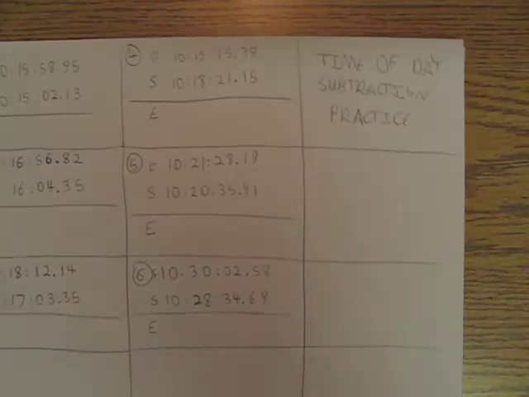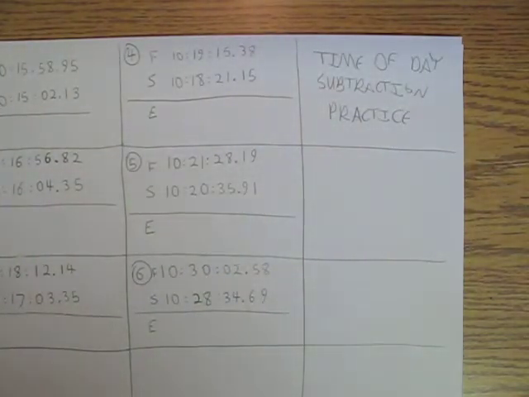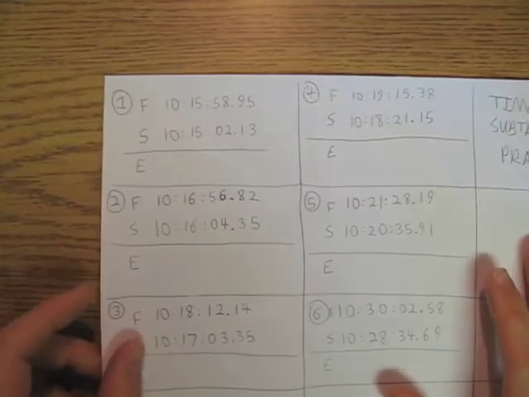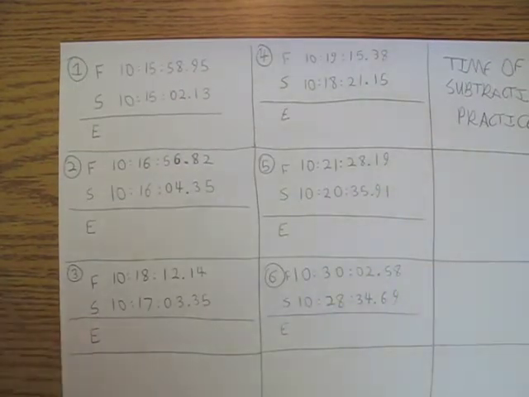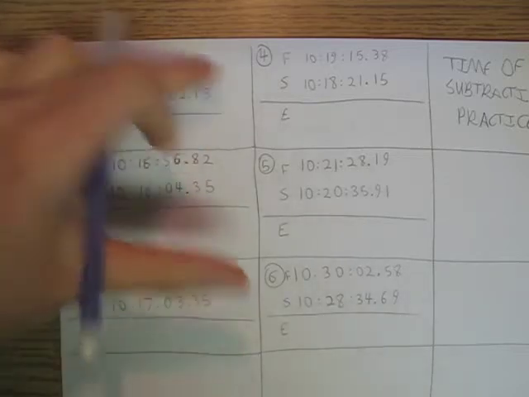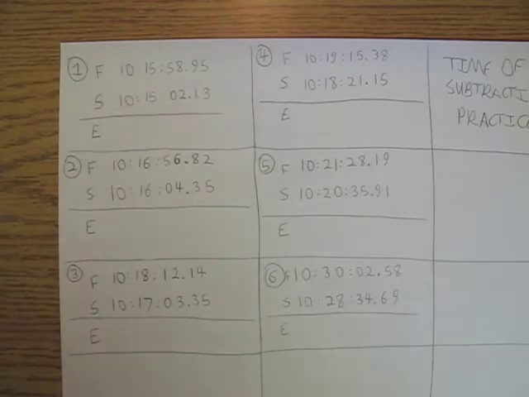Alright, the name of the game here is Time of Day Subtraction Practice. Lots of people have trouble with subtraction. People have even more problems with time of day subtraction. And so I've got 7 little problems that we're going to work through. What you're going to do is use the pause button on your video and work through these before I work through them. And because I'm a math teacher, I can do this pretty fast. So I'm going to give you the time, and I'm not going to make all kinds of notation on here because it's just going to make things cluttered. But I'll walk you through how I did each one of them.